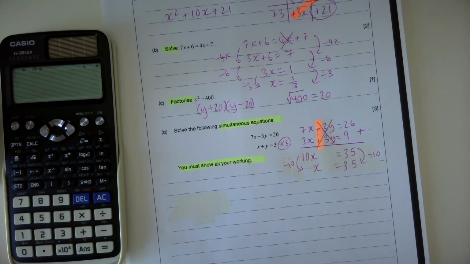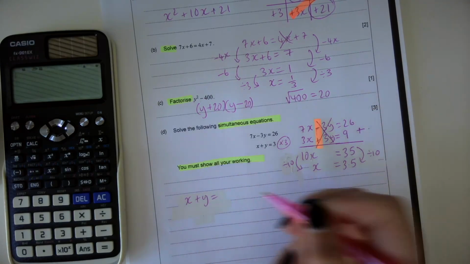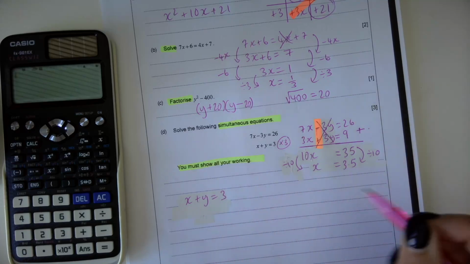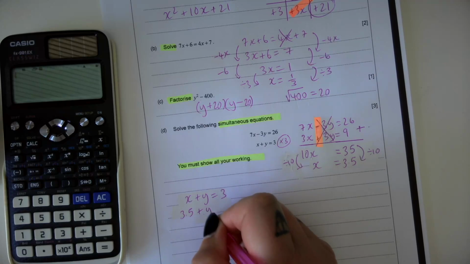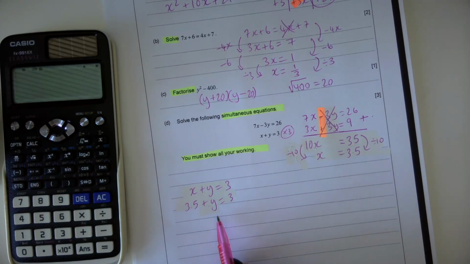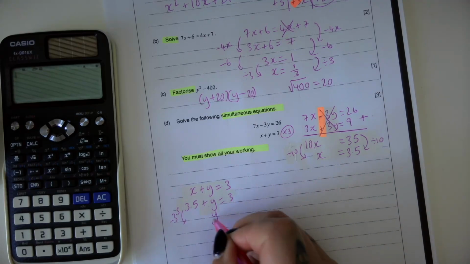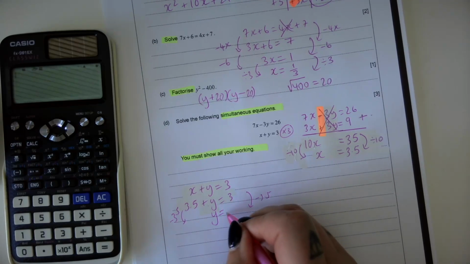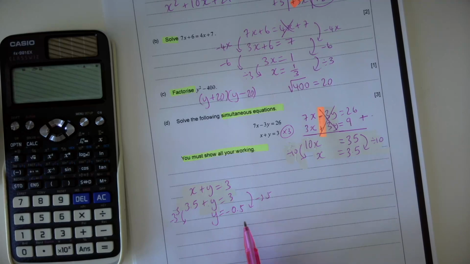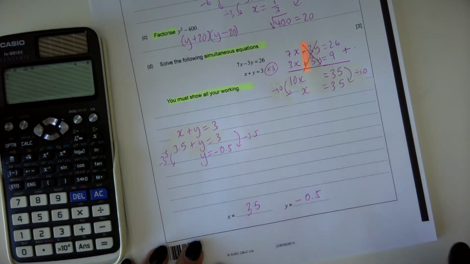Now that I know x, I can calculate y, and I'm going to use this equation here. So we have x plus y equals 3. I know that x is 3.5, so 3.5 plus y is equal to 3. Now I'm trying to isolate y, that's the value I need to know, so I'm going to subtract 3.5 from both sides, which gives me y equals 3 subtract 3.5 is minus 0.5. Do that on your calculator if you need to, guys. So y is minus 0.5.